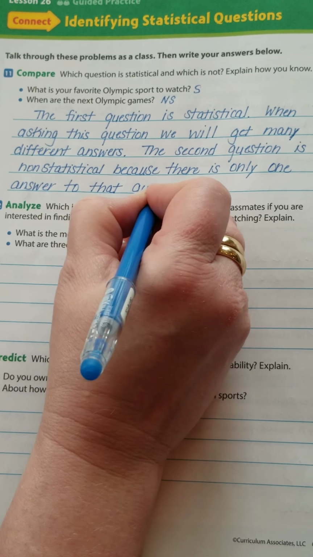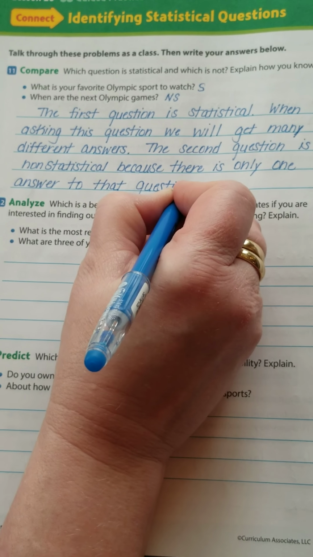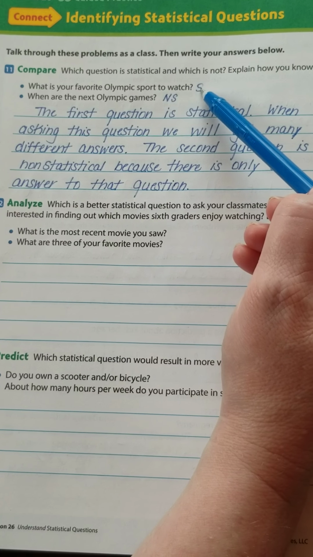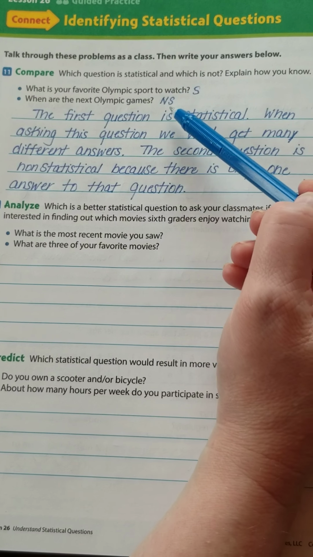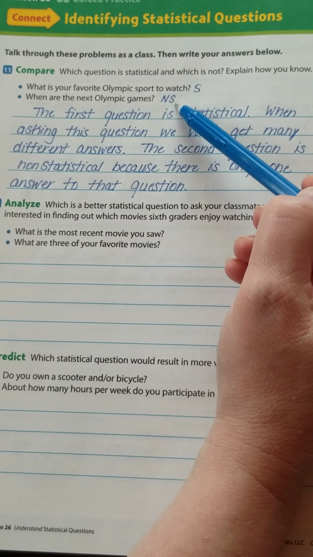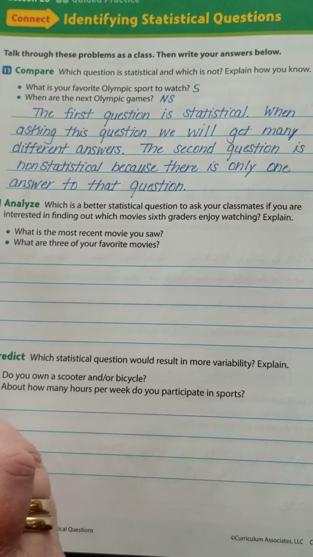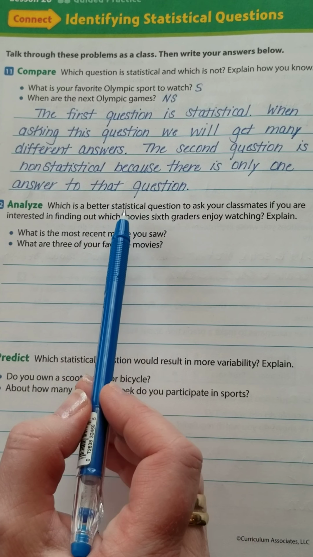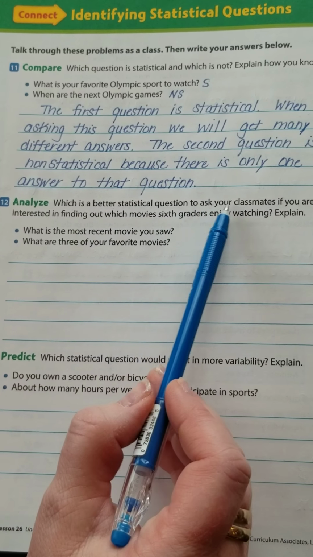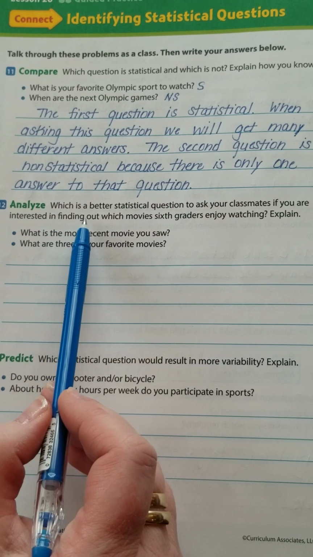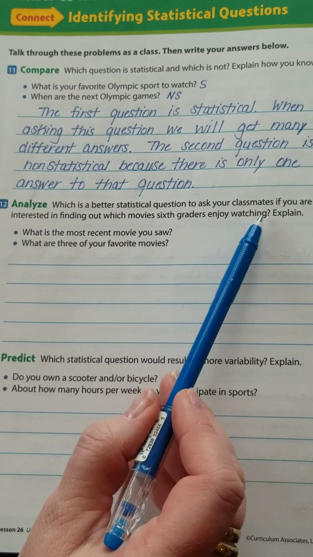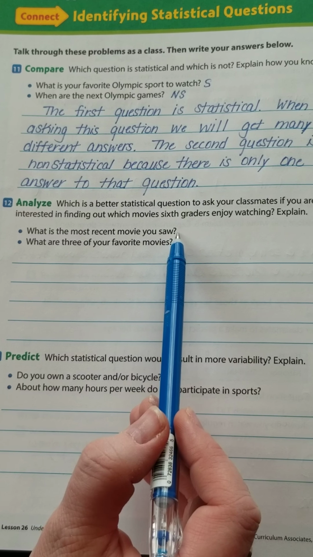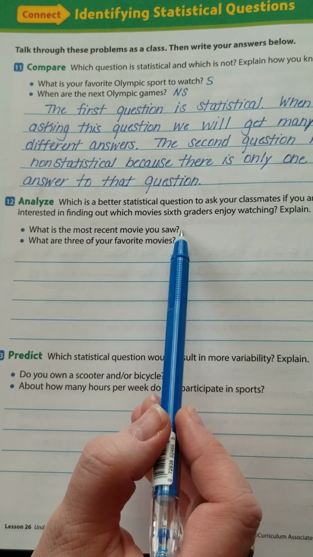Okay, so you should have written down what I have written down or something really close to it. So we're telling the difference between statistical questions, which show lots of variability, and non-statistical questions, which have an exact answer. Let's go to question number 12, which is analyze. Which is a better statistical question to ask your classmates if you are interested in finding out which movies sixth graders enjoy watching? Explain.